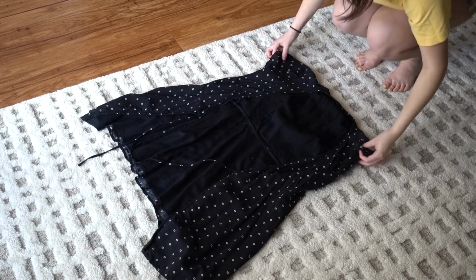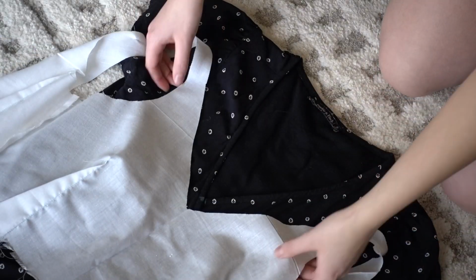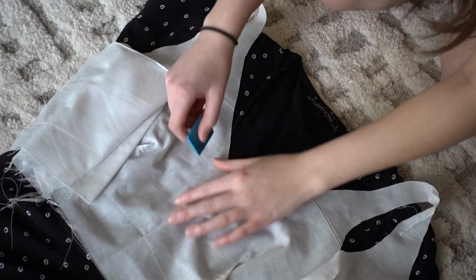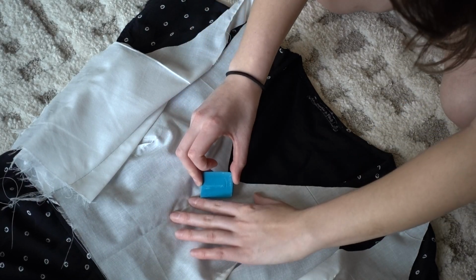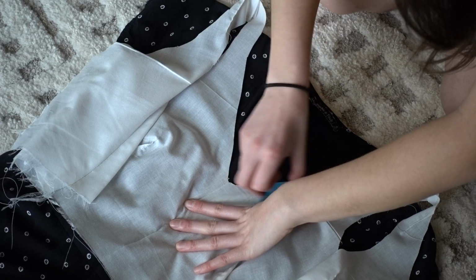So to try to salvage this, I took my sloper bodice, laid it on top of my dress, and tried to trace out the V-neck that I liked. However, I came to realize this probably wasn't going to work out that well. I don't know if this is working.